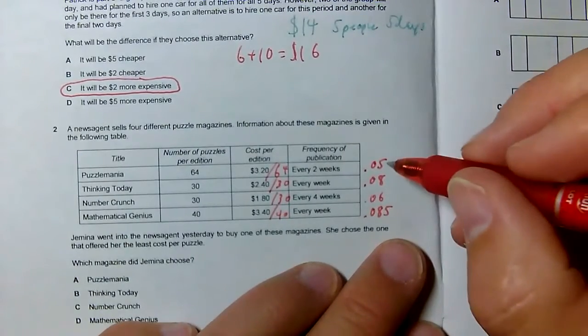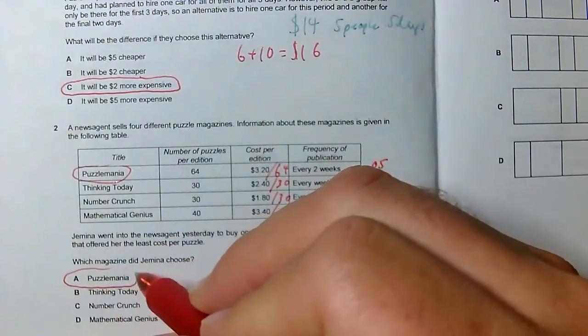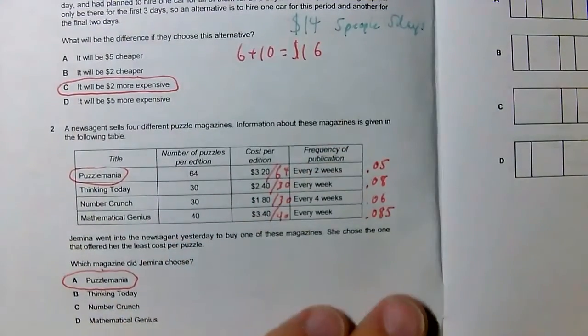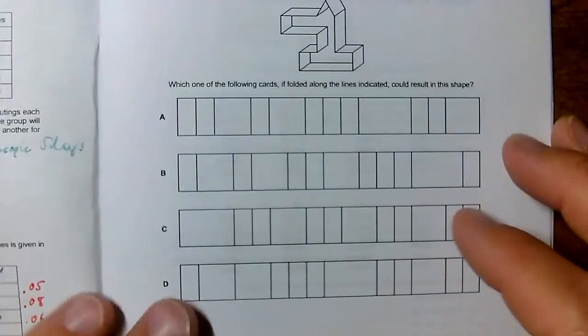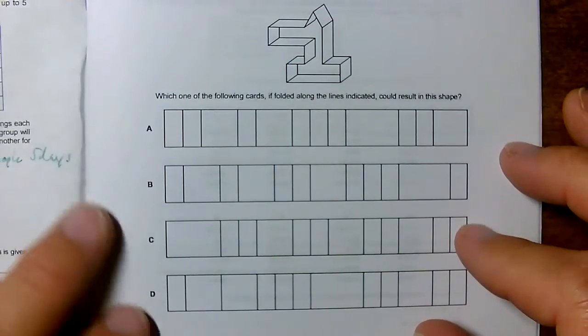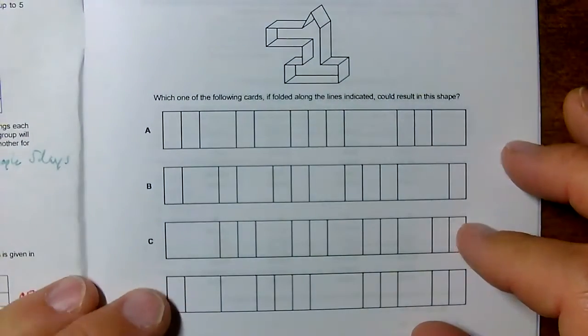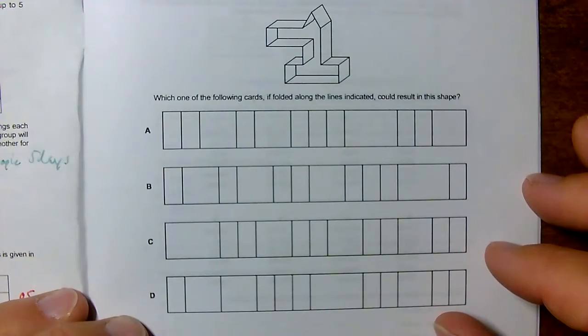What's the cheapest one? Well, it's the first one, Puzzle Mania. So A was our correct answer. All right, number 3. This one is another one of those visual ones, kind of like that box problem from the other day. Now, correct answer here is A. I'm just going to go ahead and start with A.